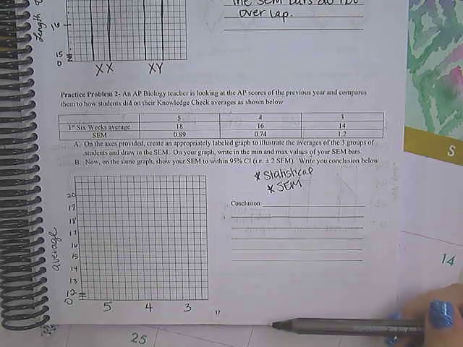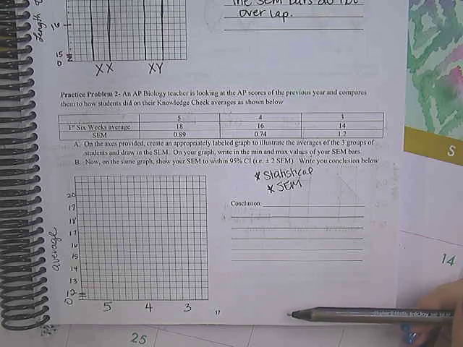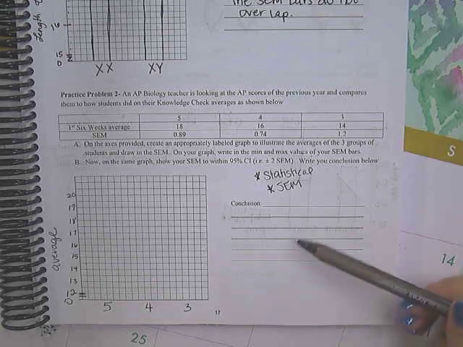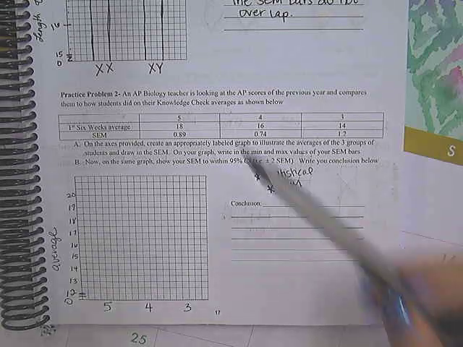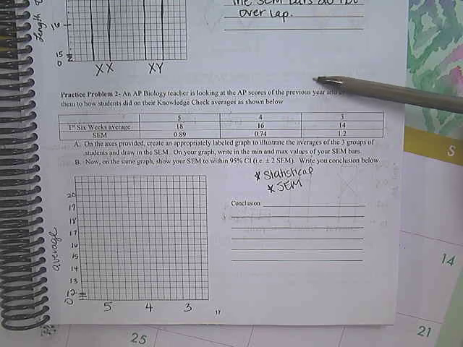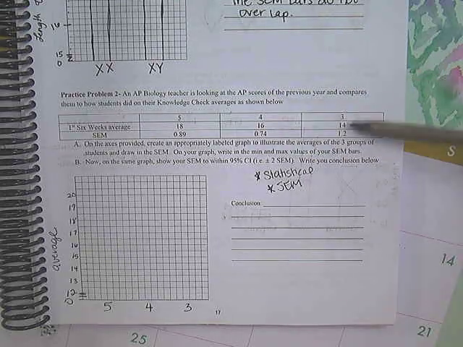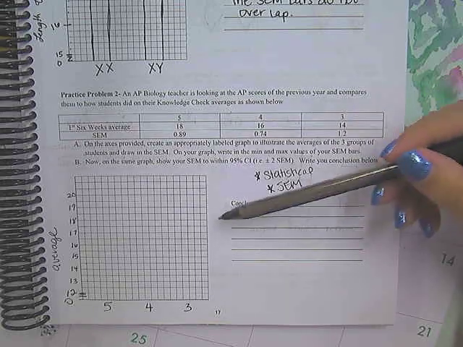I'm looking at the bottom of page 17, and we're doing something very similar to what you guys are going to be expected to do next class period with the FRQ. So you'll be given some background information about a study or an experiment, and then you're going to be given some data and asked to draw this data.